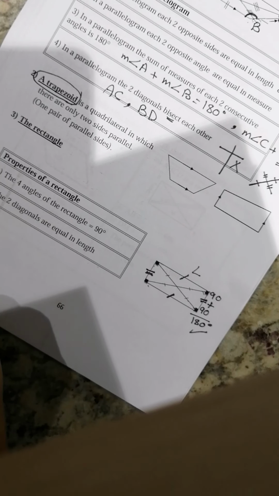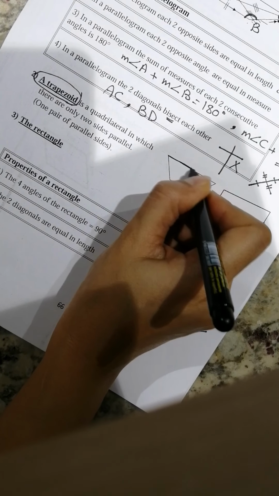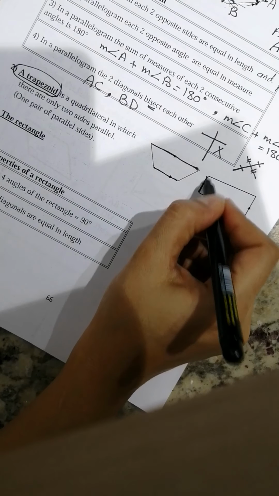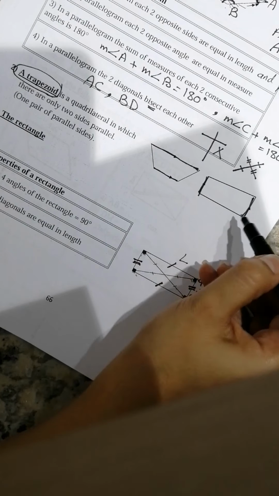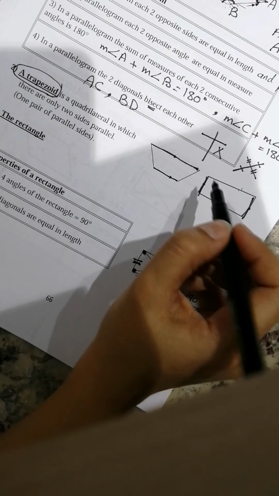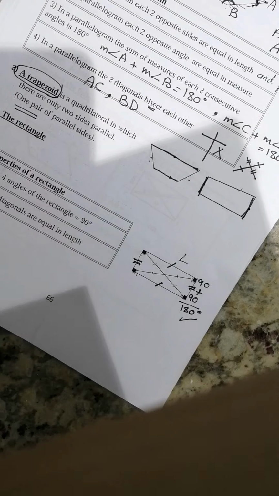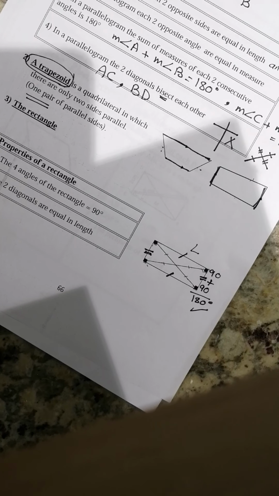This side is parallel to this side, only this, but you will not find the other two sides parallel. Only one pair of parallel sides. This is called a trapezoid and it's not a parallelogram.